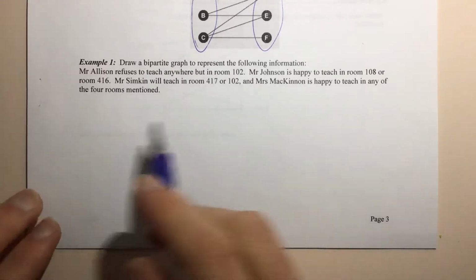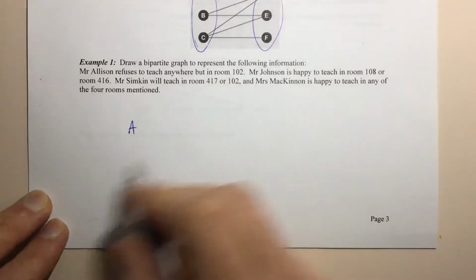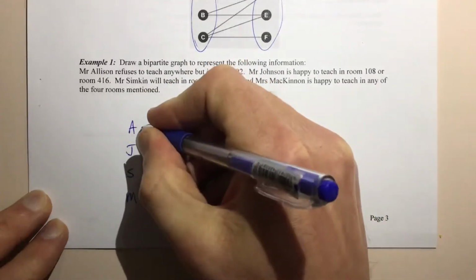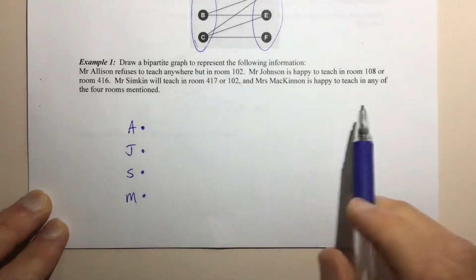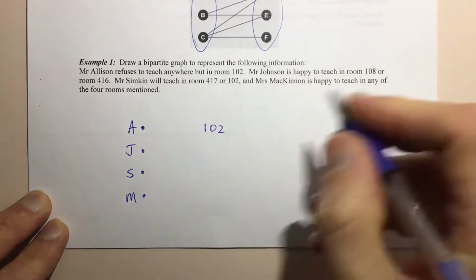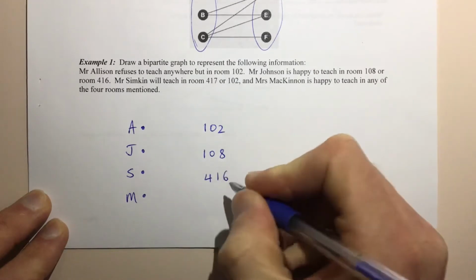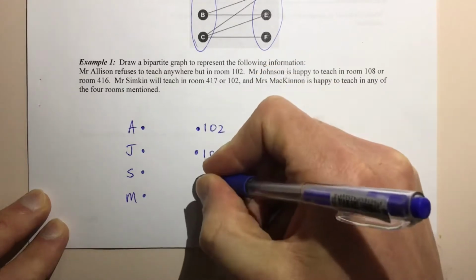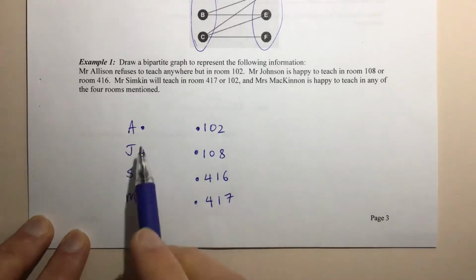But anyway, what we might do is let one set of vertices represent the teachers. So we had Mr. Allison, Mr. Johnson, Mr. Simpkin, and Mrs. McKinnon. We could give each of them a vertex just using the first letter of their name. And then the four rooms involved in this question are room 102, room 108, room 416, and room 417. You can give each of those a vertex.